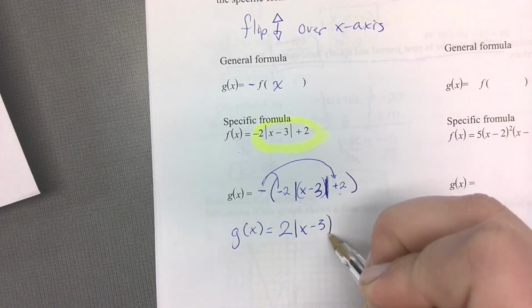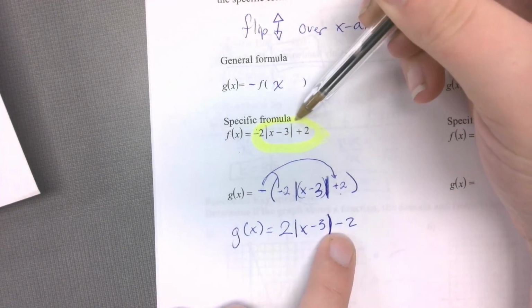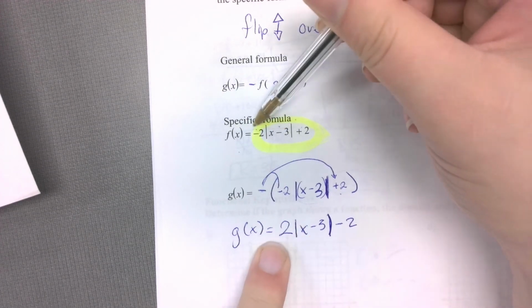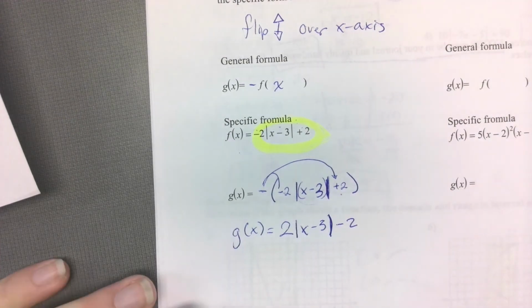Can you see how we took this and we flipped the signs? We don't touch inside the parentheses, but we flipped all the other signs. And that's it. That's the answer.